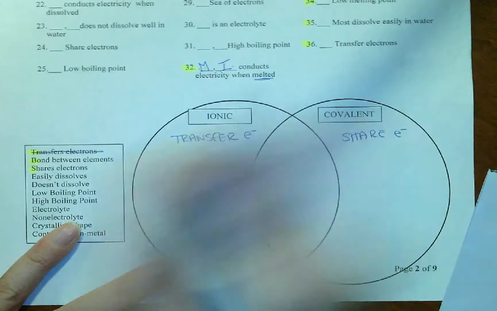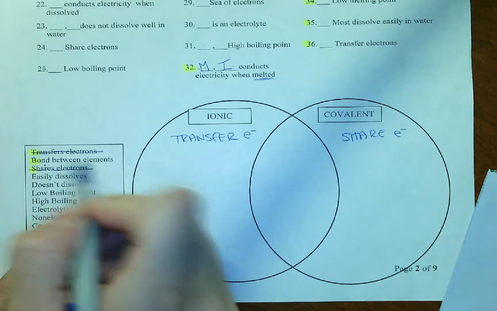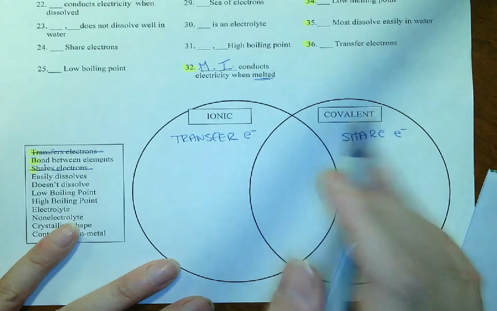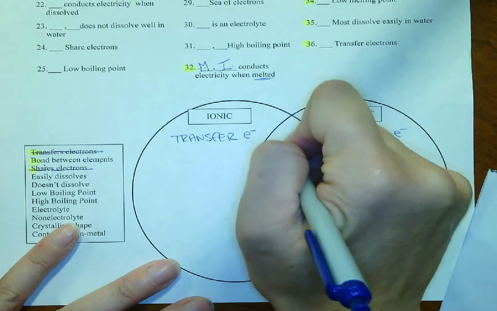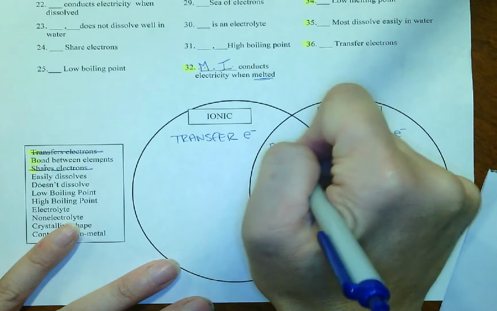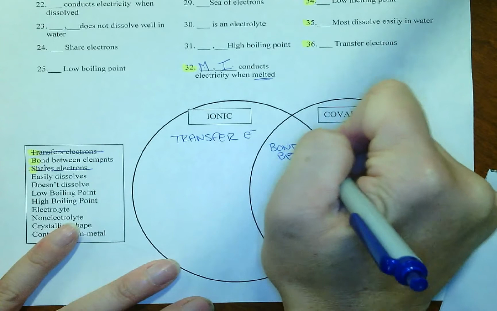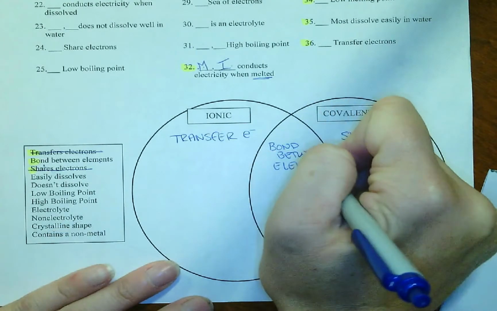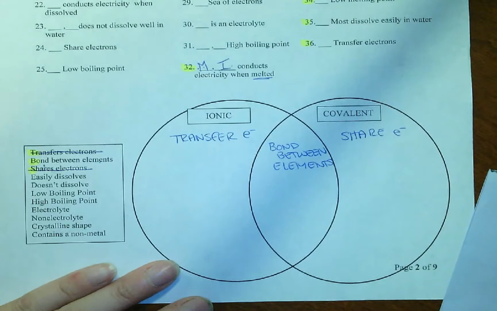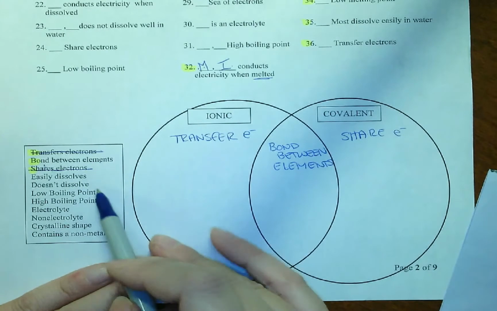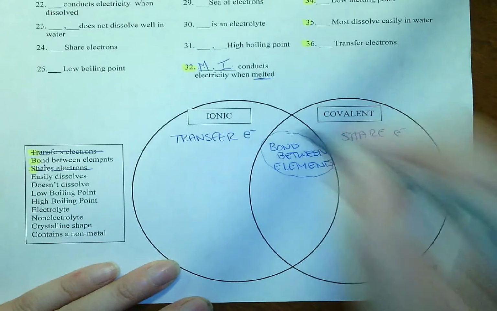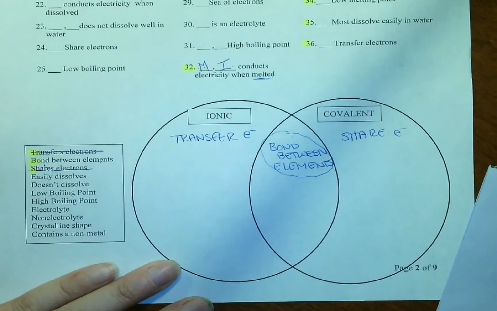Share electrons. Okay, and a bond between elements, right? They're ionic bonds and covalent bonds. So bond between elements. And let me make sure I'm not lying. This is the only one that is both of them. Okay? Everything else is going to be either ionic or covalent.